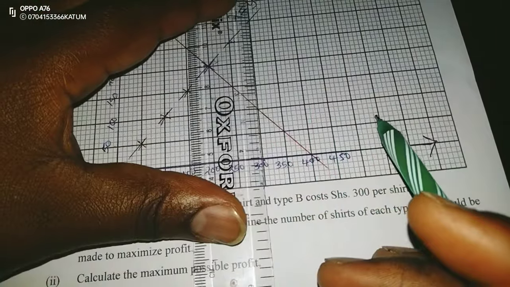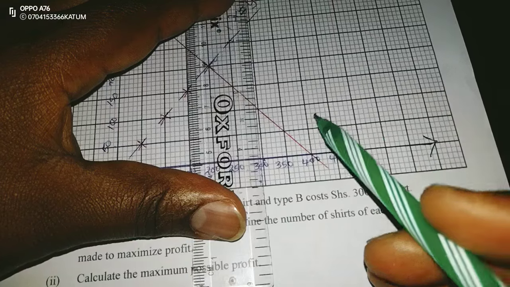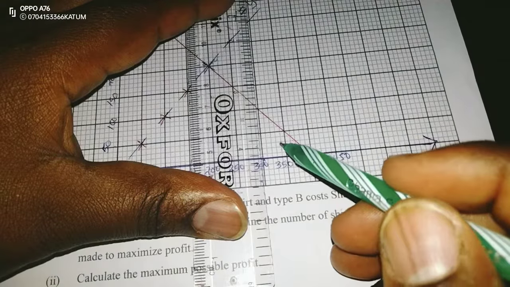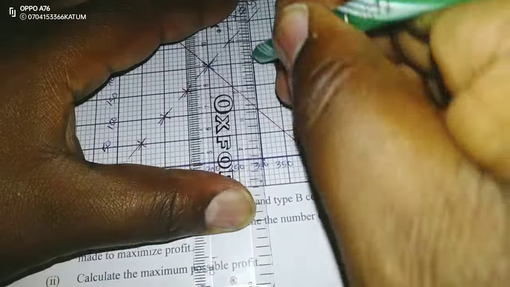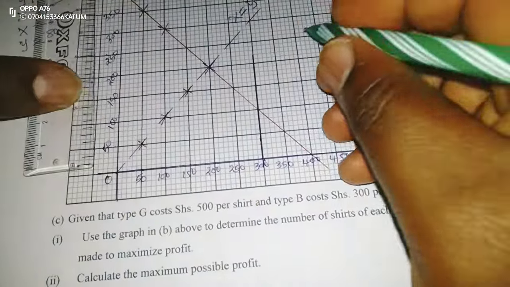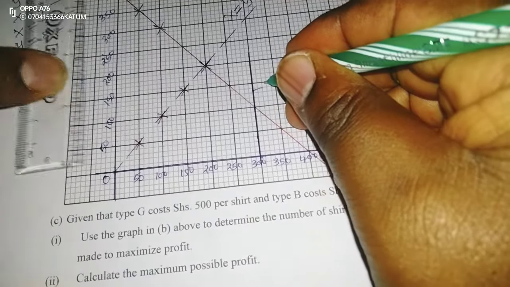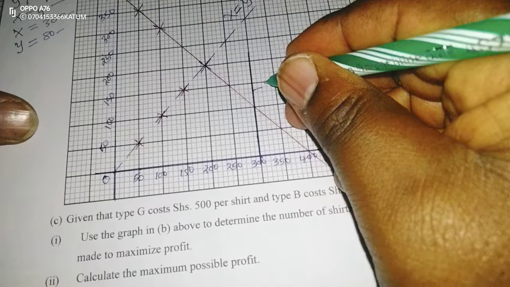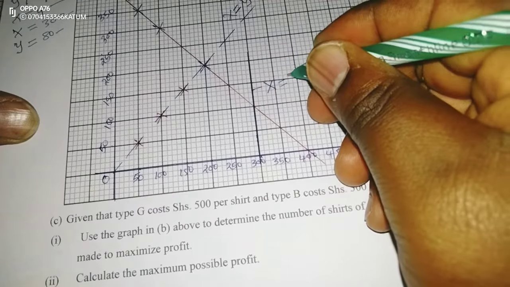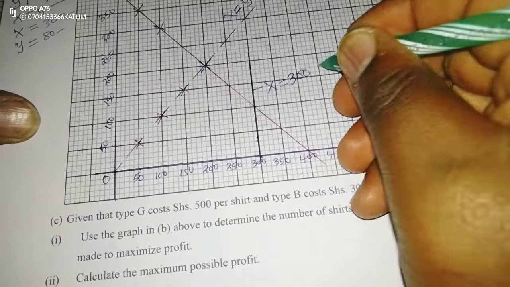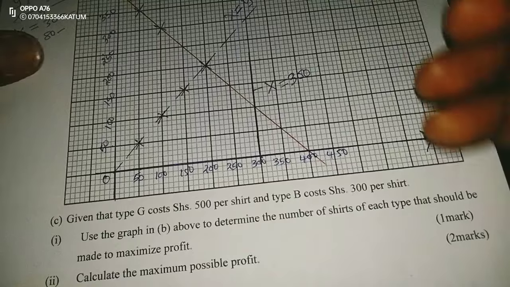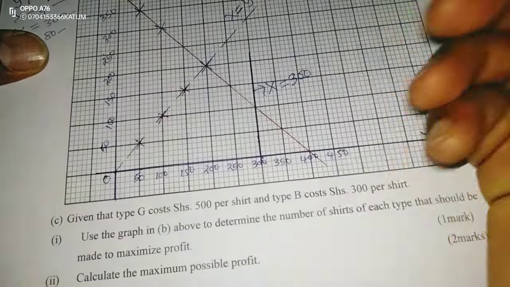So I use a complete line at this point. This is the line x equals 300. This is the borderline.